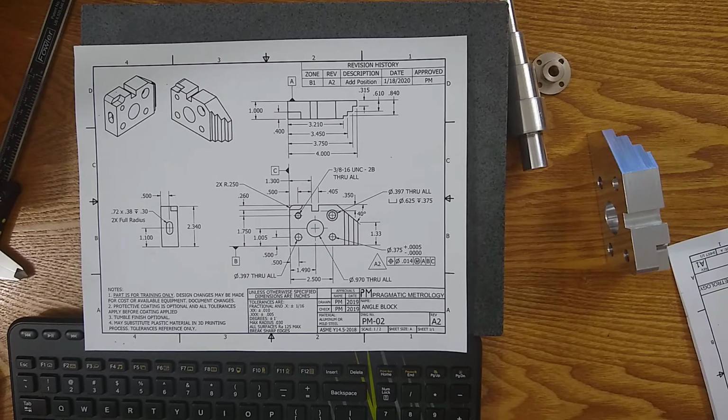Just know, for example, the counterbore. There's a .397 through wall. There's a .625 diameter on the top side that goes down .375. The tapped hole, they're going to call out the thread requirements. So this thread is required to be a 3/16 UNC class 2B.